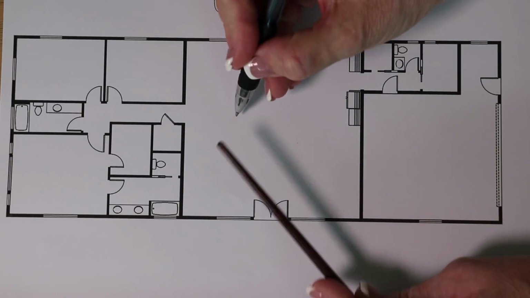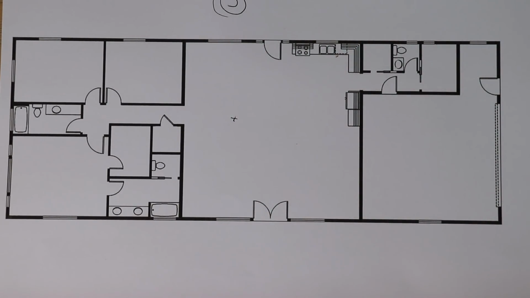So, there's one there. You would continue to go room by room, asking if there's an energy vortex there.